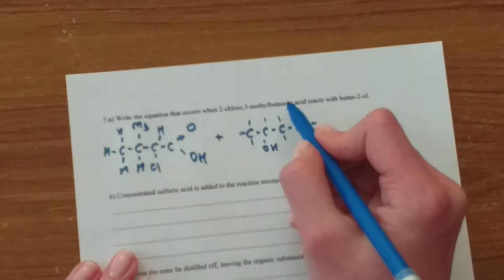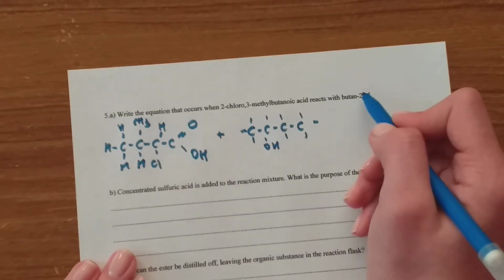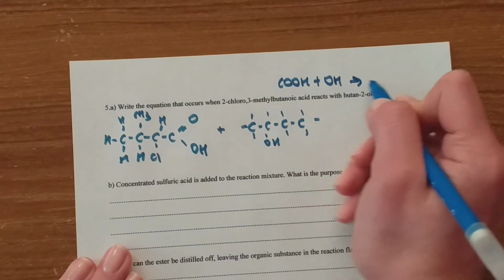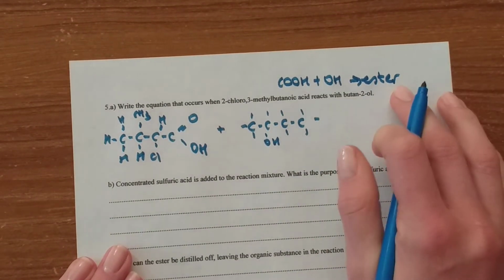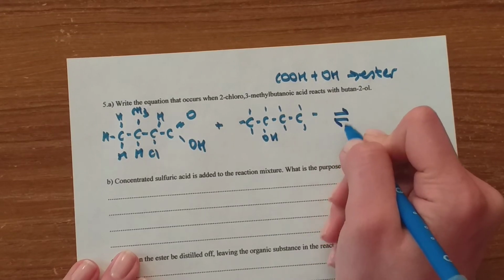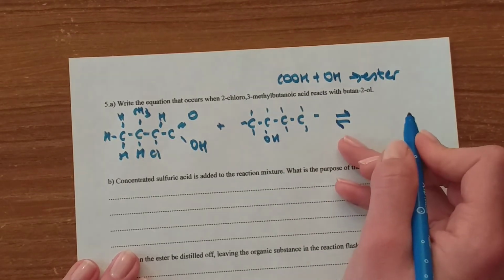When you mix an acid, carboxylic acid, and an alcohol, you get something that's called ester. During this reaction, it can go either way.